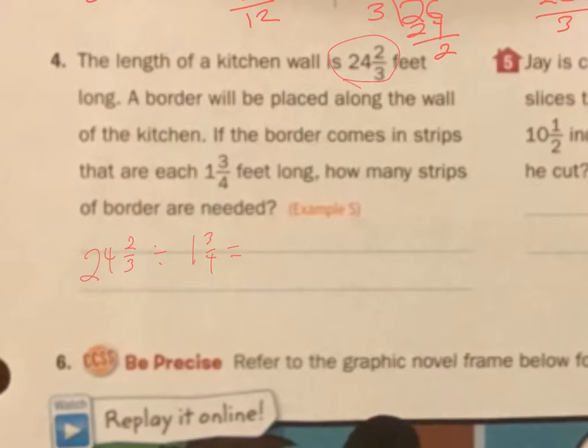Now I'm going to make this into improper fractions. 4 times 24. If you don't know it, you come to the side here. 4 times 3 is 12. 3 times 2 is 6, plus 1 is 7. 72. Then you add these other two. It's 74 over 3 divided by 4 times 1 is 4, plus 3 is 7/4.